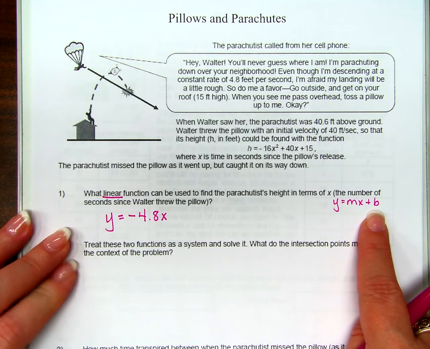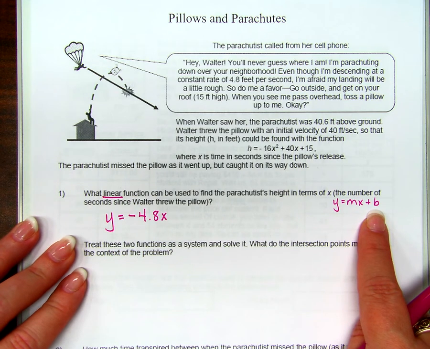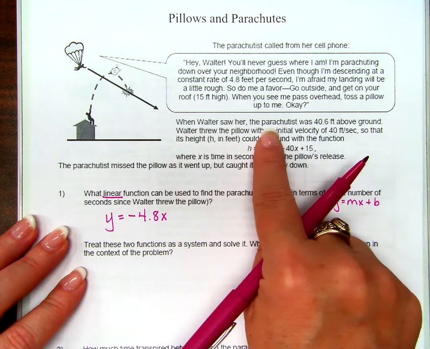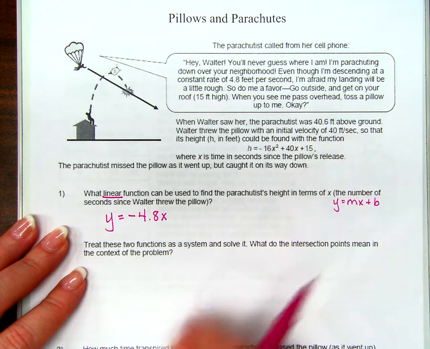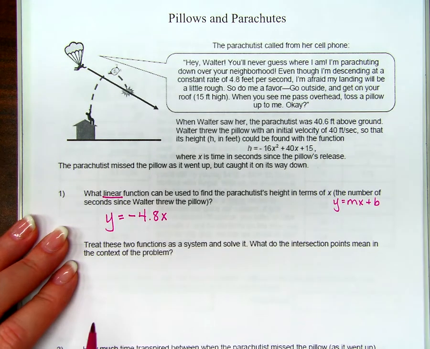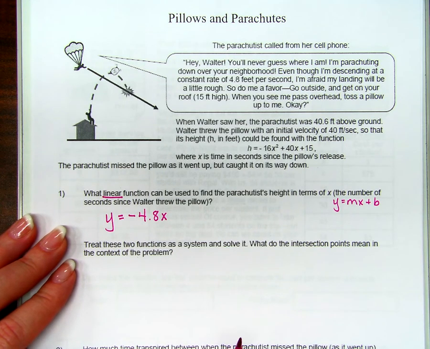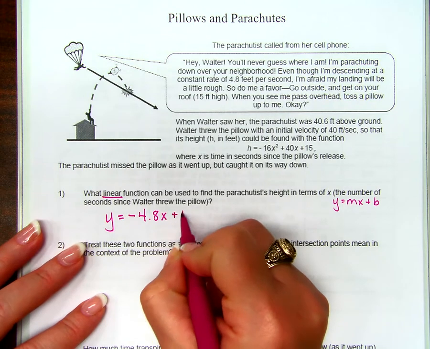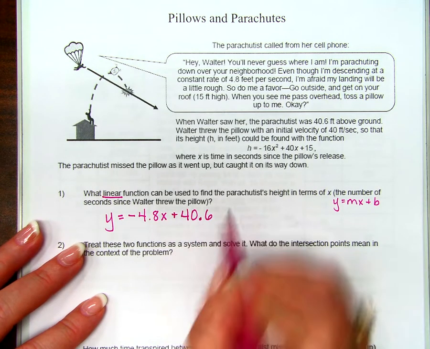A b. Where did she start? What does it say? Yeah, when Walter saw her, she was 40.6 feet above the ground. So what goes here? People have been confused and said minus. And I was like, so you're saying she was 40.6 feet below the ground? I guess if she jumped out of an airplane without a parachute, maybe she could if it was really soft ground. But then she would probably be dead, right? So, is this okay with you?